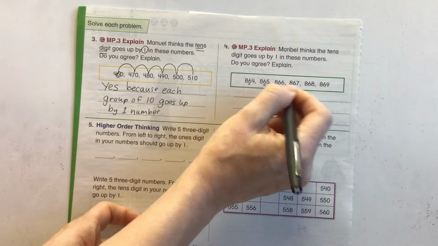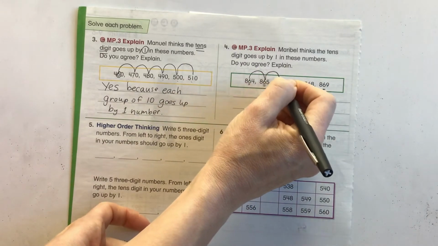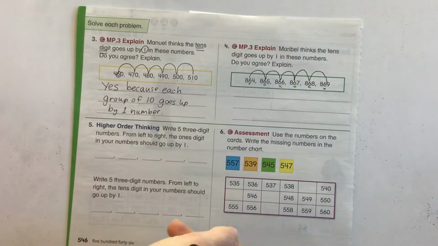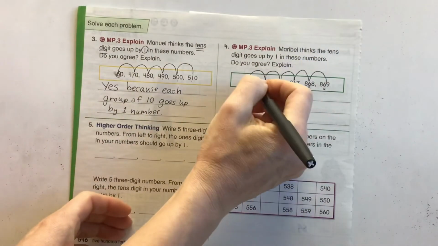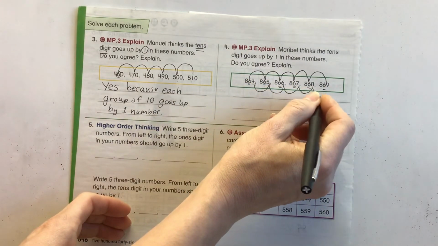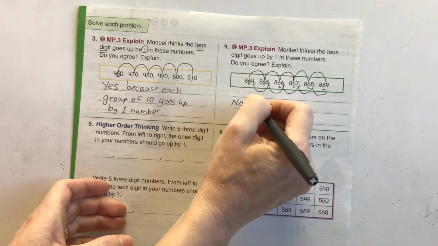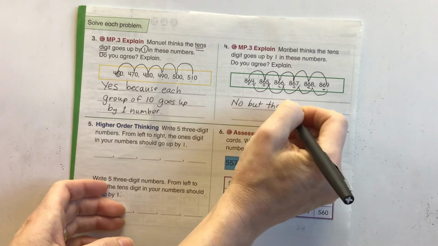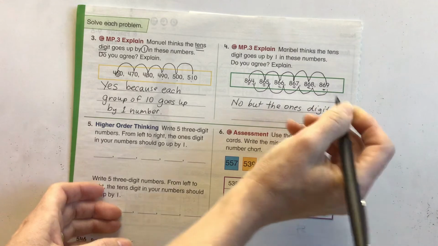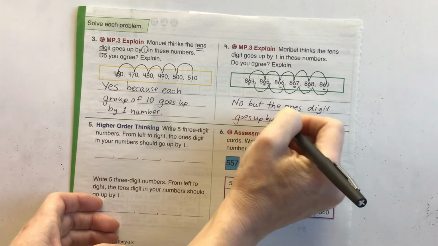Tens, tens, tens, tens, tens, tens. Okay, let's see. We've got a 6, a 6, a 6, a 6, and a 6. So the tens digit is not going up, but the ones digit is 4, 5, 6, 7, 8, 9. So I would say no, but the ones digit goes up by 1.